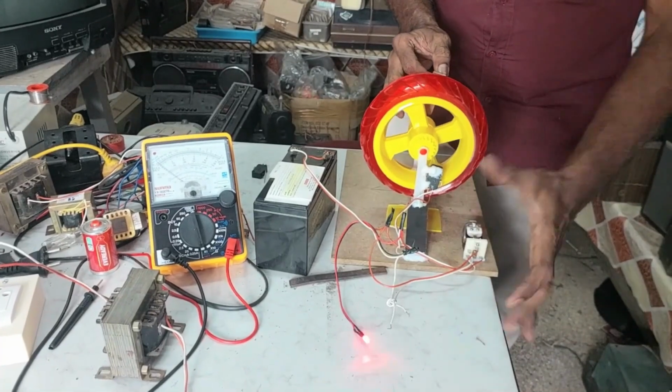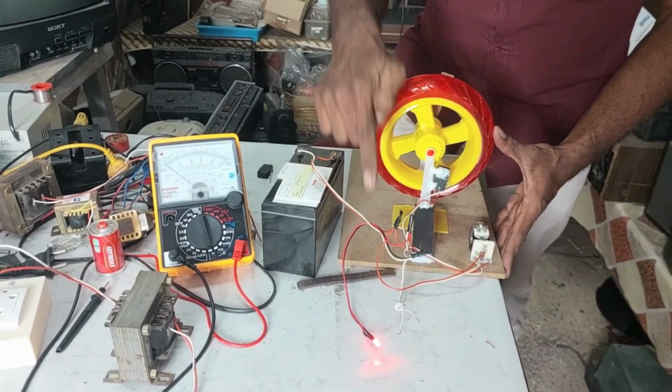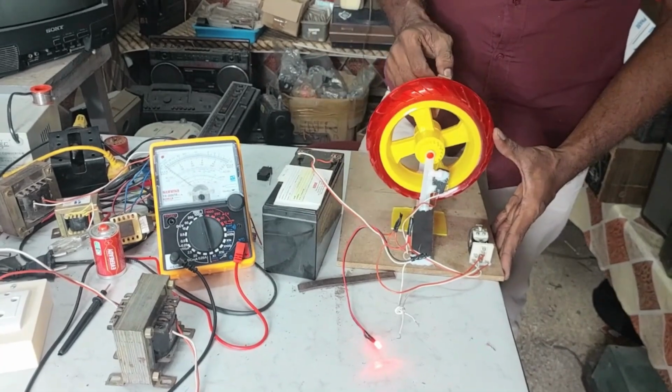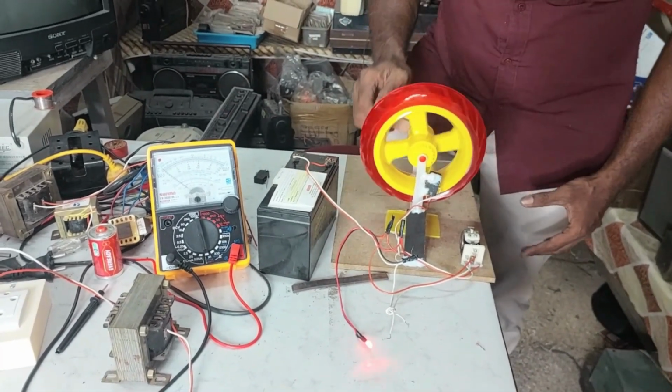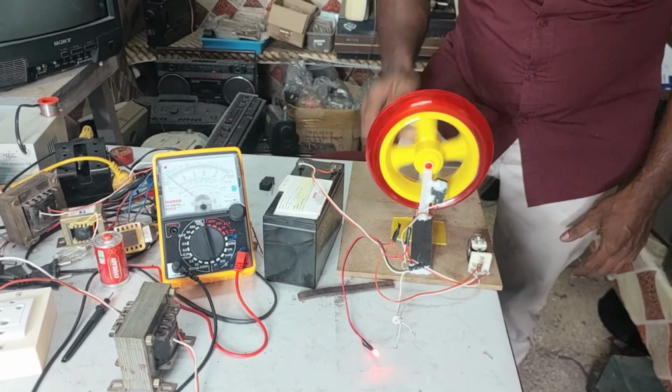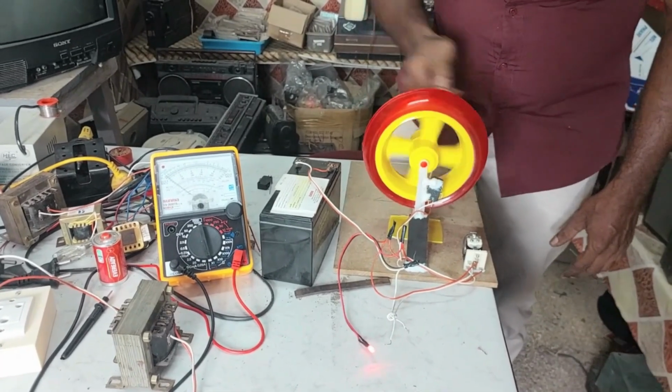Now look at this LED bulb. There is no blinking because it is DC. That means 0 Hz. Now 1 blink, 2 blinks, and so on. If it blinks 50 times per second, that is 50 Hz.